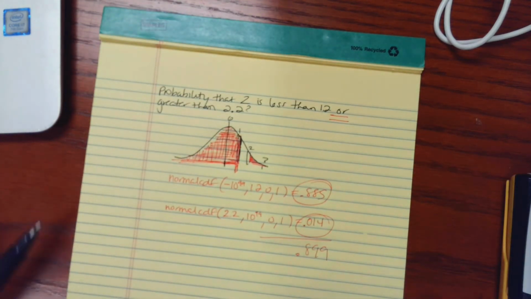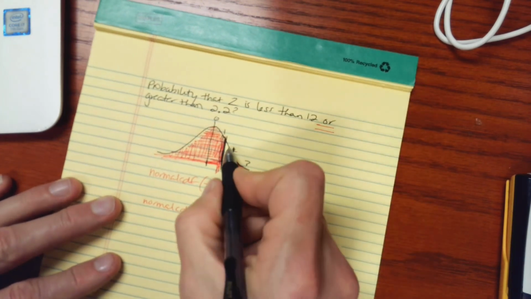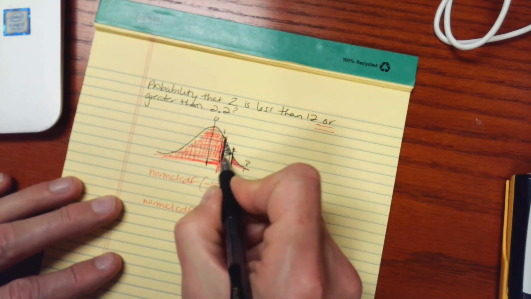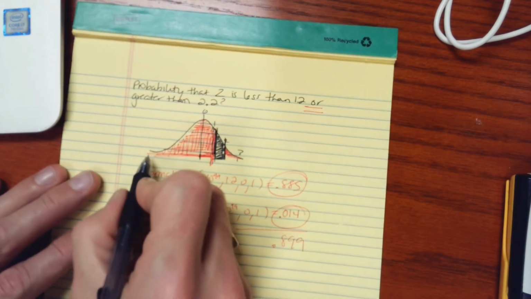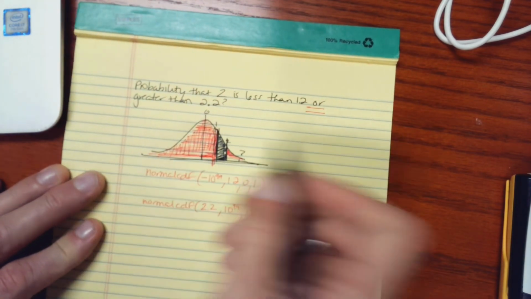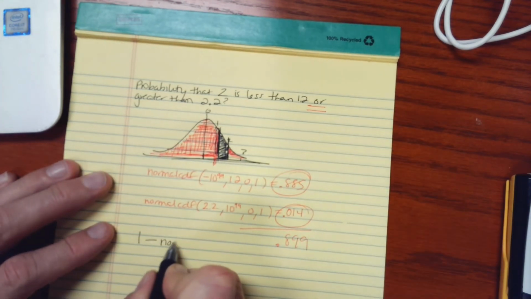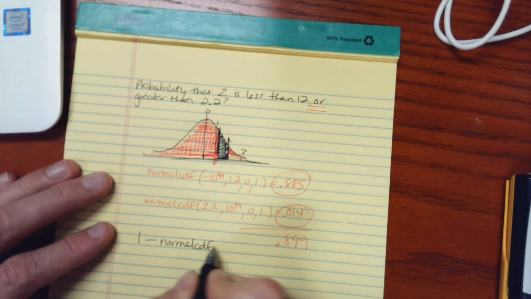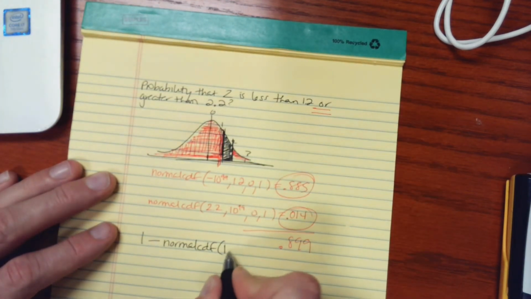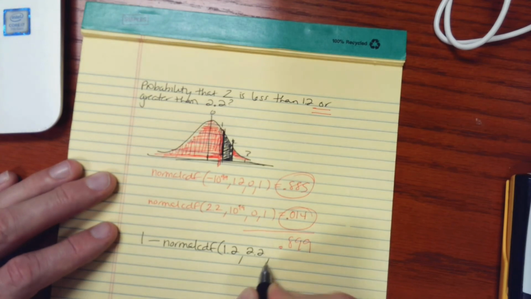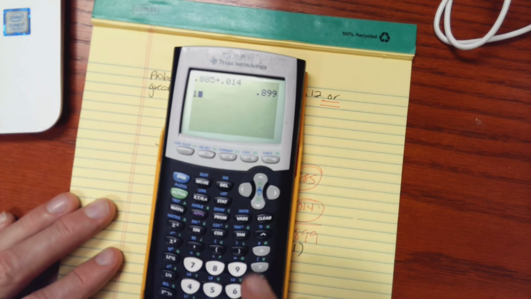Now, another thing you might recognize is that the only possibilities that I'm excluding are the values in between, so what I'm shading in black. But if I take all that together, that's the entire curve. So I could say 1 minus the area that's in between 1.2 and 2.2 in the standard normal curve.